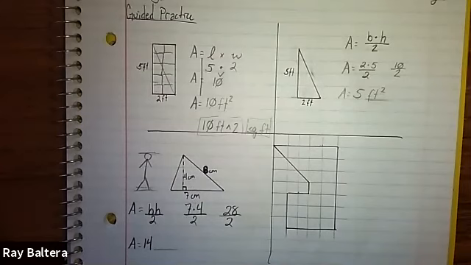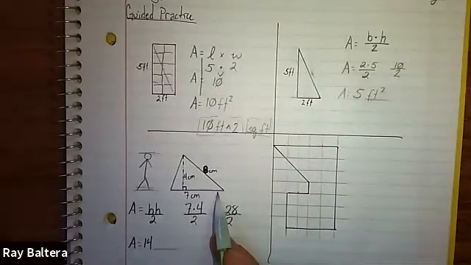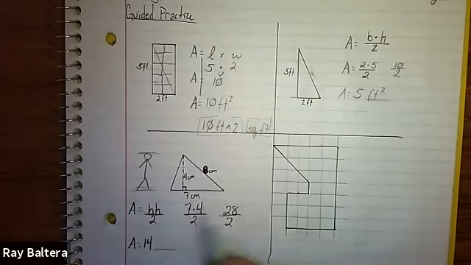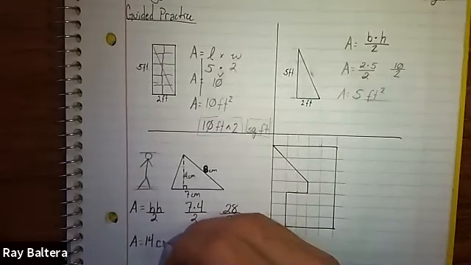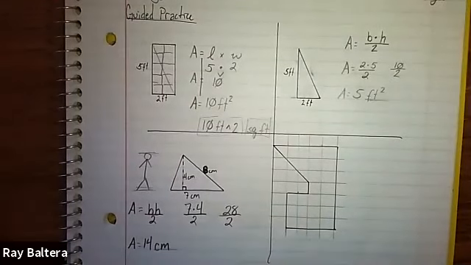7 centimeters? That's the base. The base is 7 centimeters. But what is the area of this triangle? 14 what? Yes, Teo. 14 centimeters? Close. 14 centimeters.